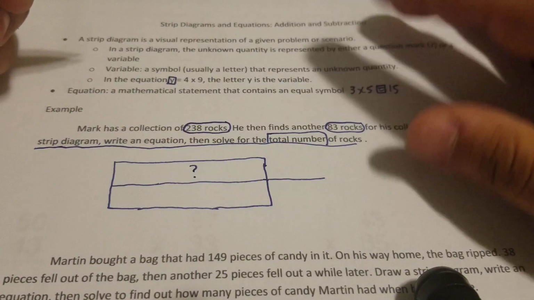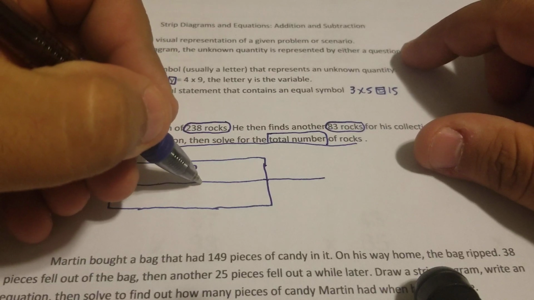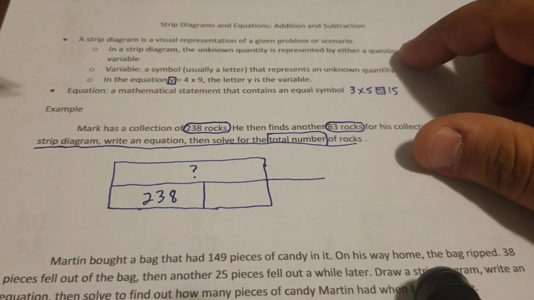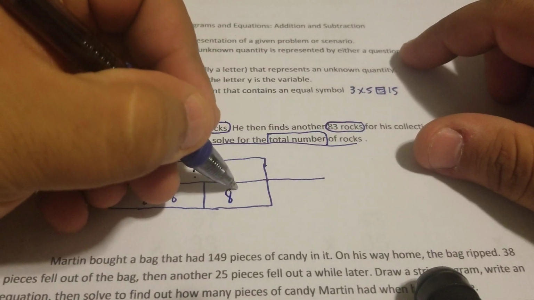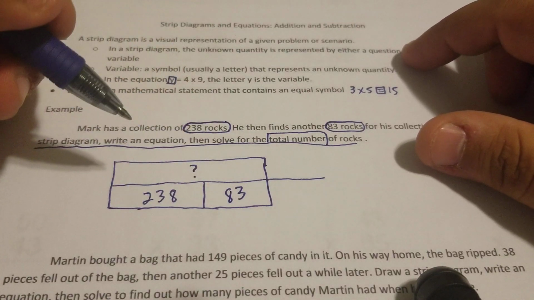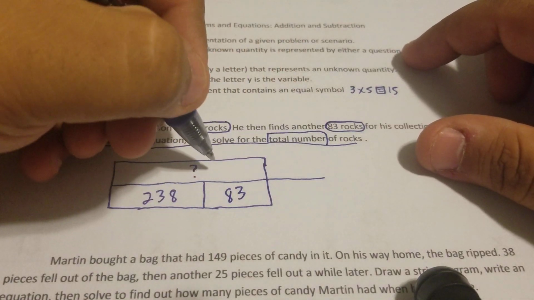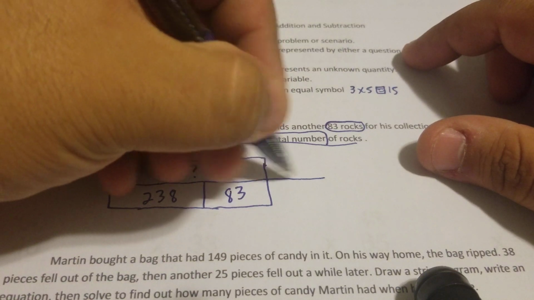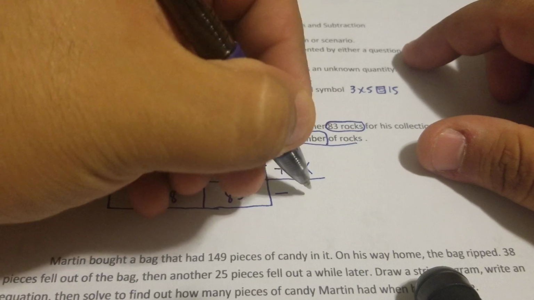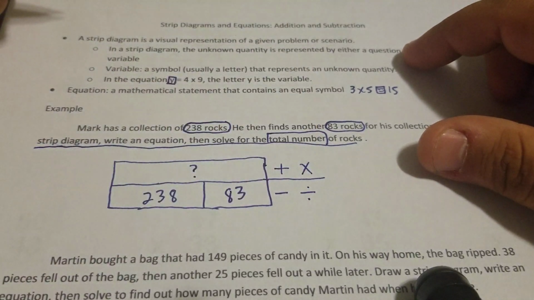But I do know this though. I originally had 238 rocks, and then I found another 83. I want to find the total number, which is these 2 together. So I want you to make the extension, and I want you to put addition, multiplication, subtraction, and division.